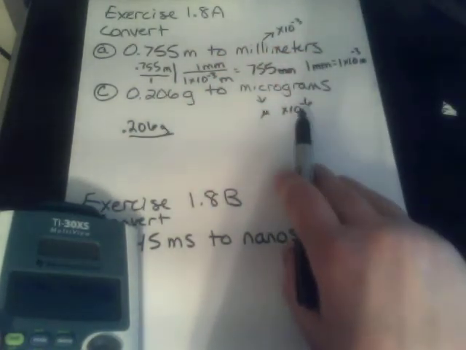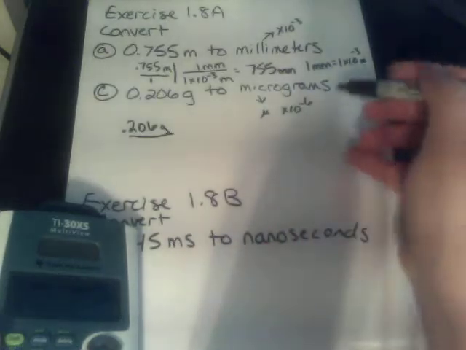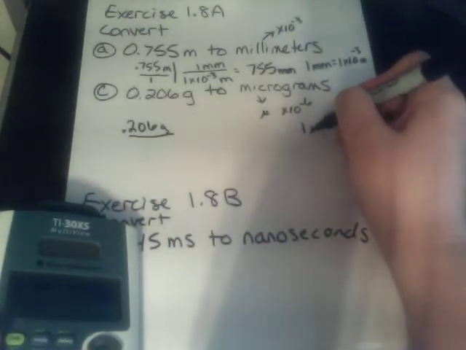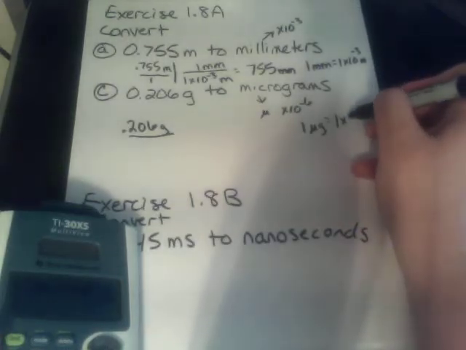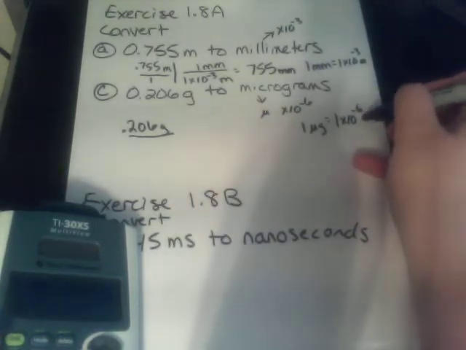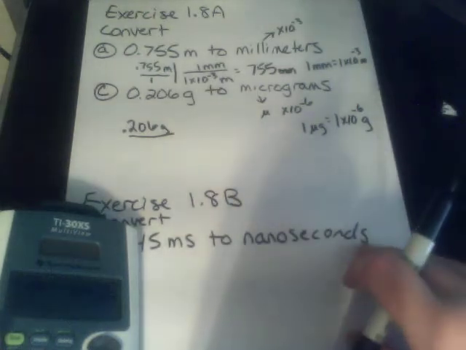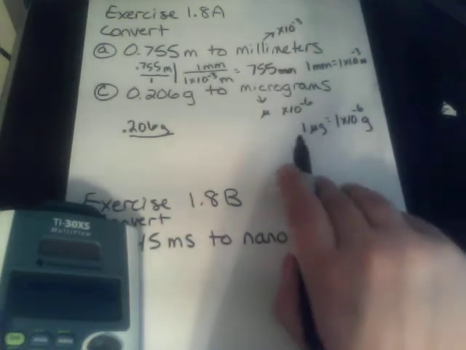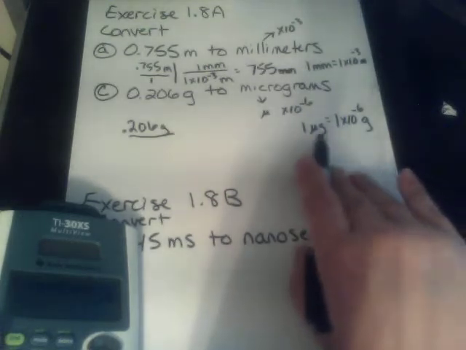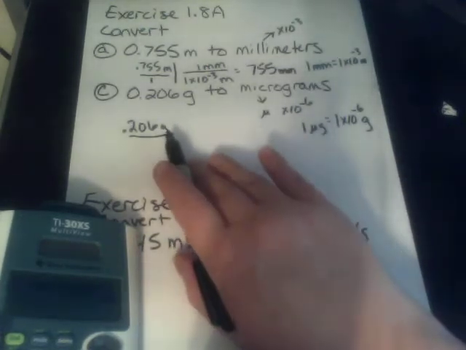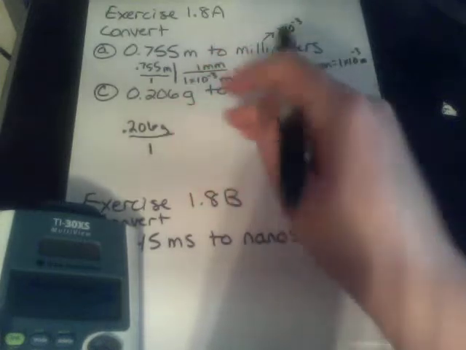And since I know that 1 microgram equals 1 times 10 to the negative 6 grams, I can either put this in the numerator or this in the numerator or whichever in the denominator in order to solve for my answer.